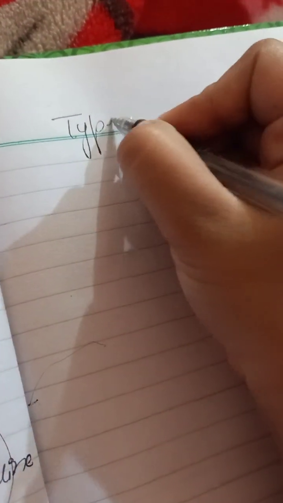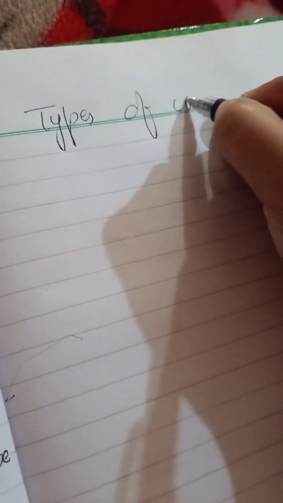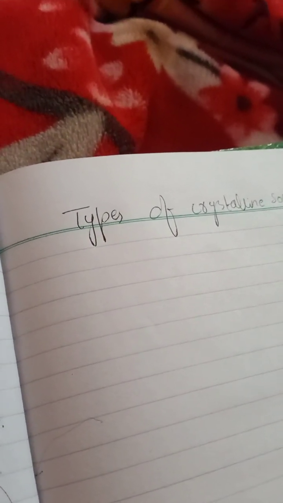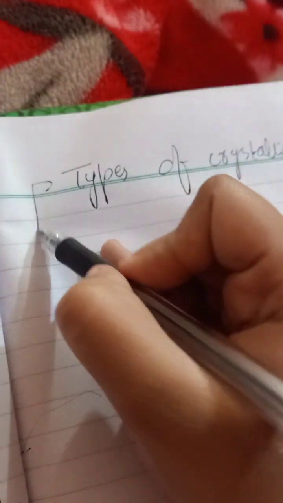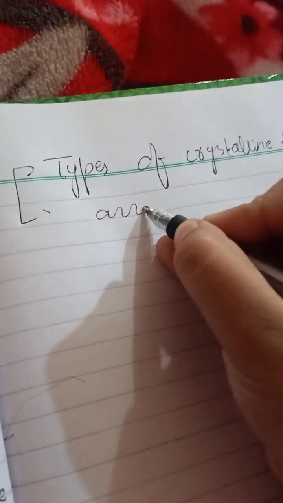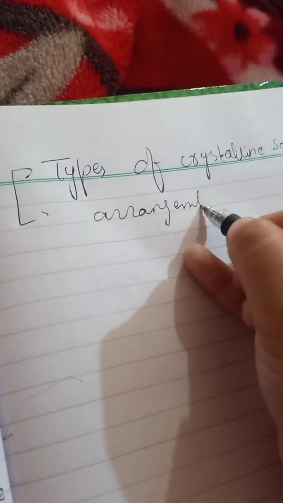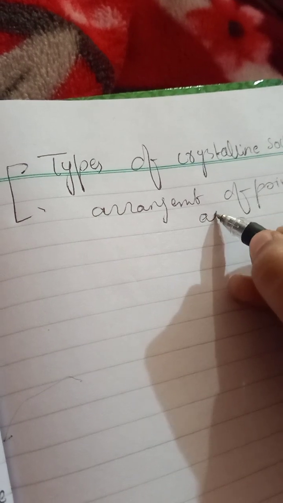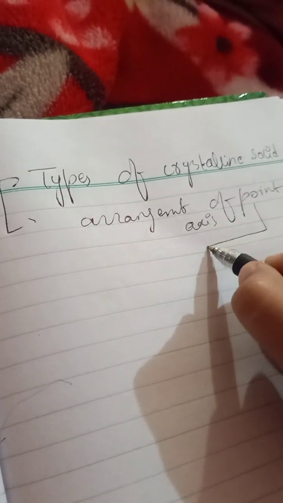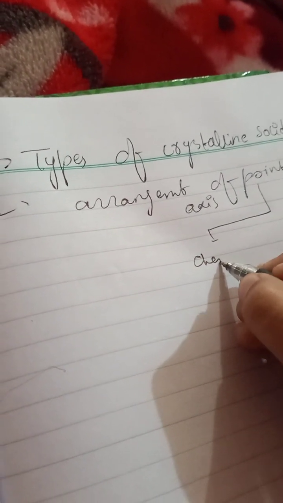Okay, so in this video we will discuss the types of crystalline solid. If we talk about the types of crystalline solid, what does it mean? It means we will talk about the arrangement of points that are on an axis. This point can be the chemical entities, like ionic, atomic.